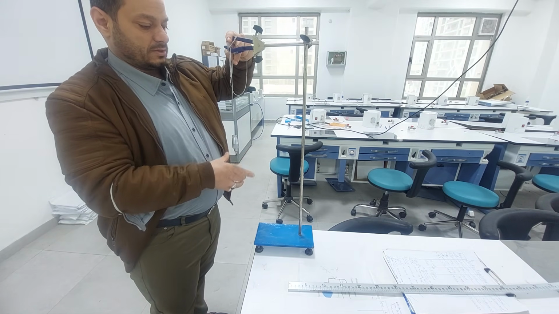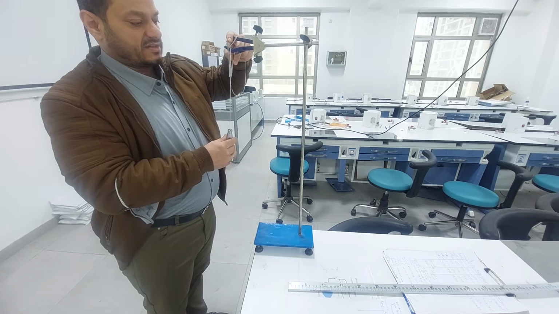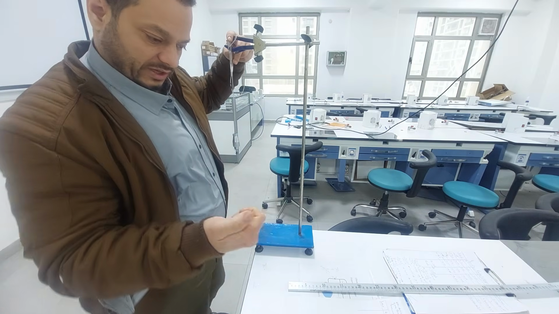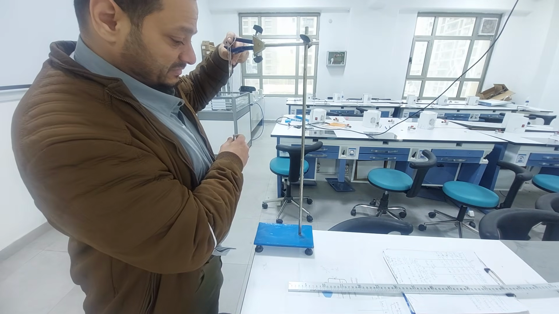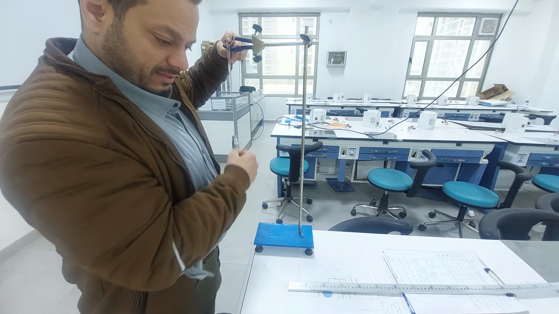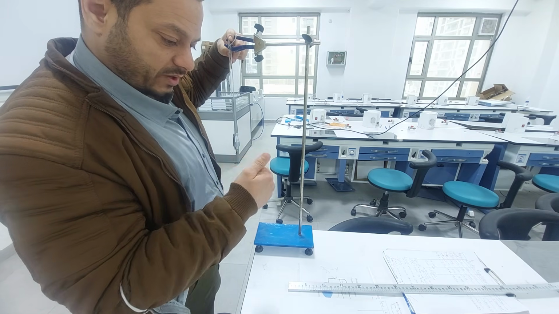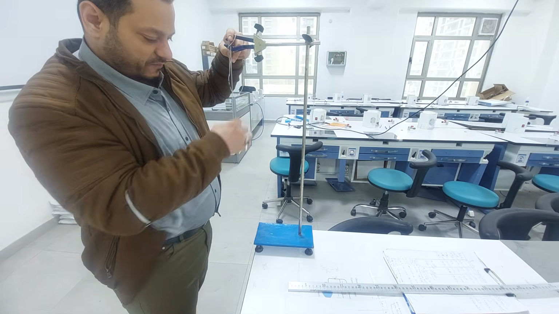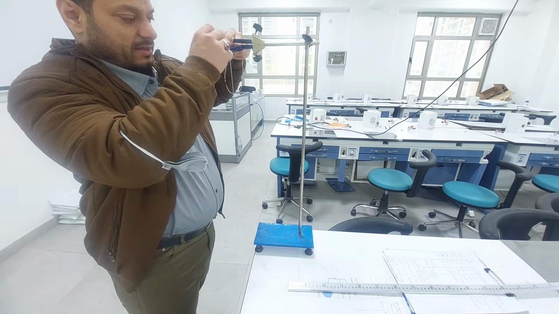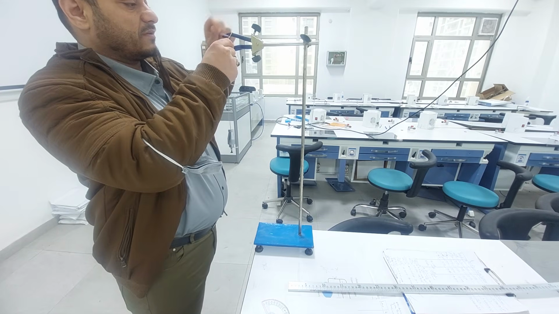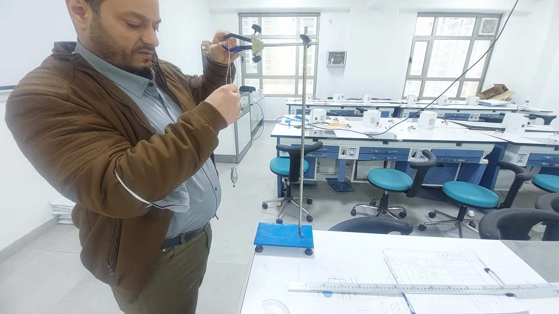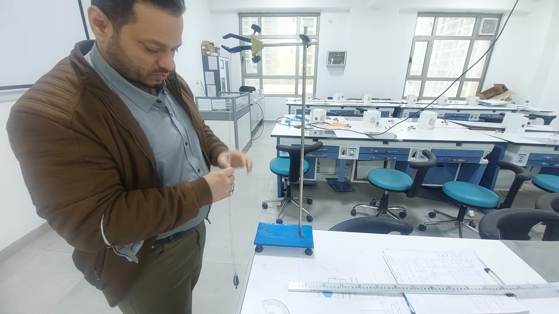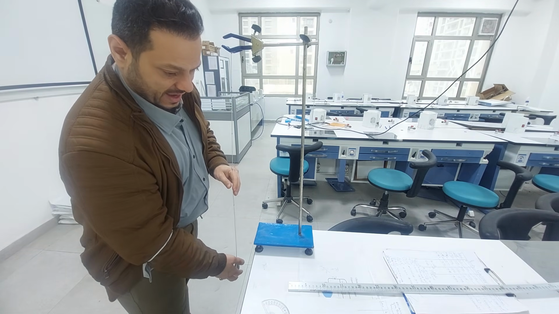It's one oscillation. We will calculate the time period of this mass by using a stopwatch. All I need is the length and the square of the time period for each length. I will work with string lengths of 15, 25, 45, 65, and at last the longest, 85.